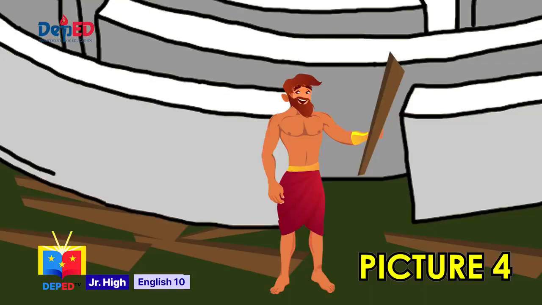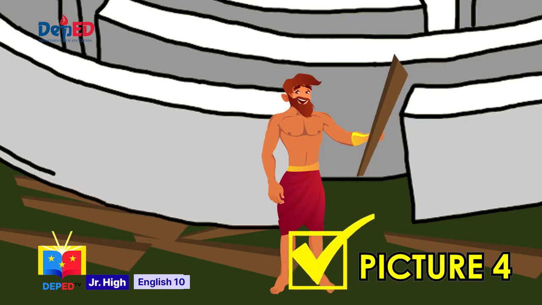And what's next? Good! That's picture 4. The rising action began when King Minos hired Daedalus to build a labyrinth to keep the Minotaur from escaping. Icarus, son of Daedalus, helped his father in building the maze. They kept working on it day and night. But the ungrateful King Minos decided to lock the two in the labyrinth after the construction of the maze.